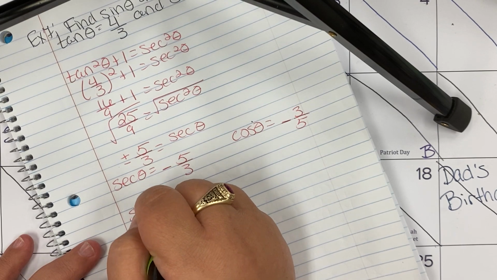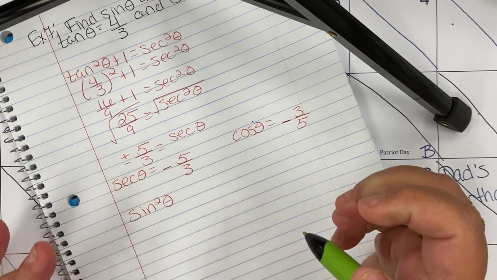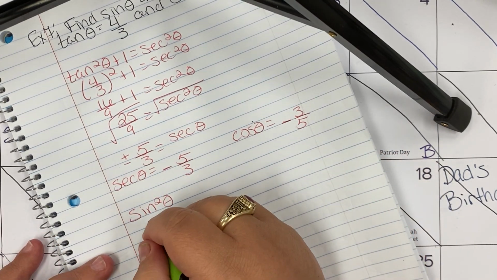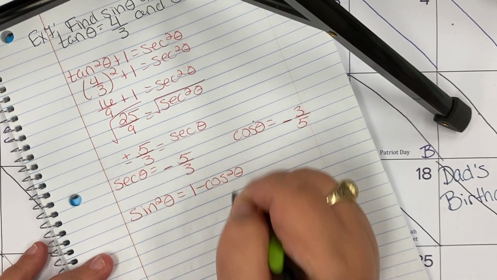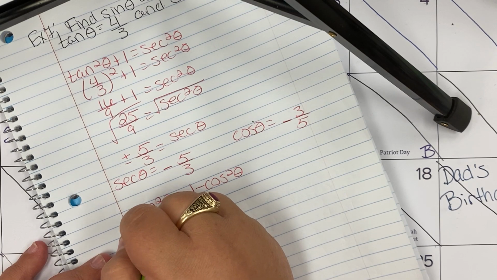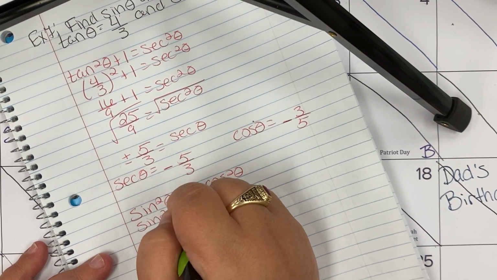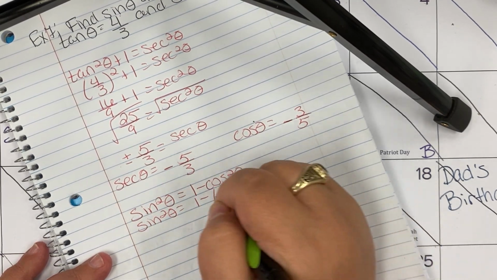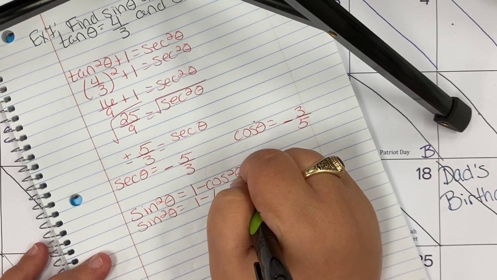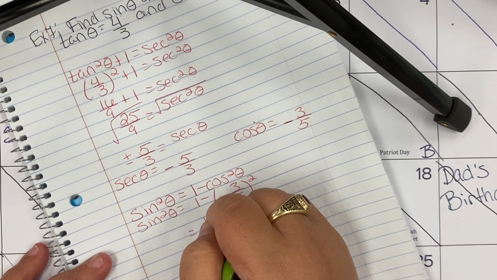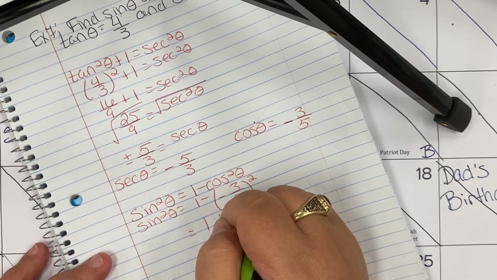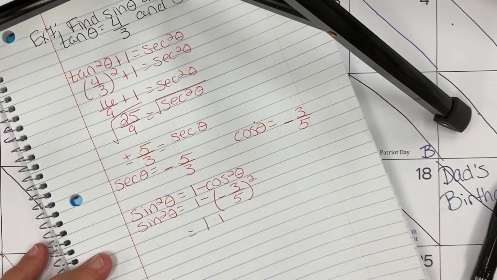I'm going to use that alternate form of sine squared plus cosine squared equals 1. So sine squared theta is going to equal 1 minus cosine squared theta. Sine squared theta is going to equal 1 minus -3/5 squared. So we'll have 1 plus, oh, my bad.